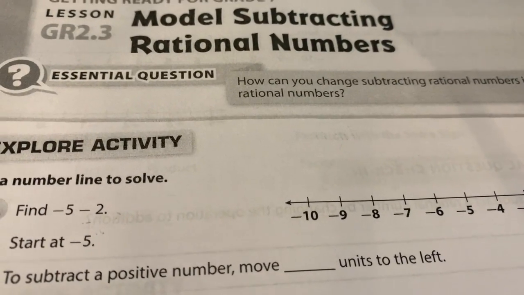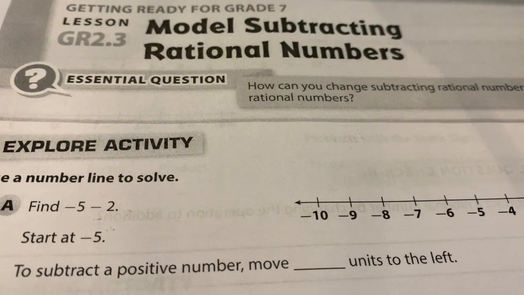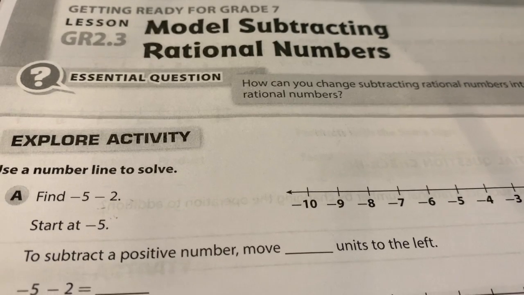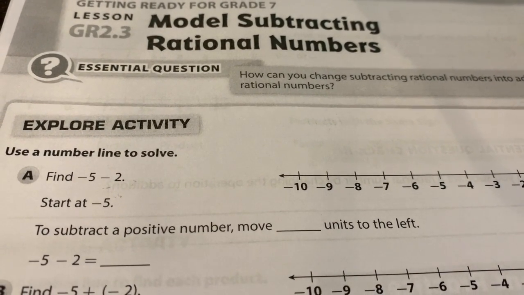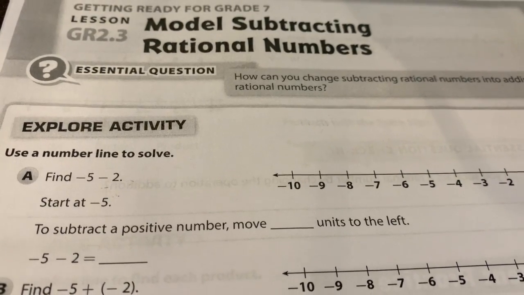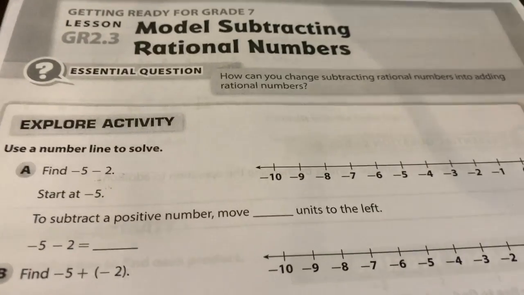Hi guys, happy Friday. Today we're going to talk about modeling subtracting rational numbers. So if you notice in the other lessons that we did, we only were talking about adding with integers, etc. So now we're going to talk about how we would model subtraction.